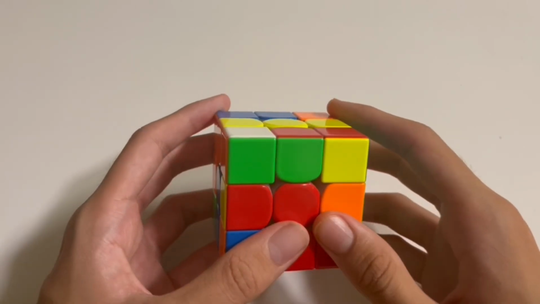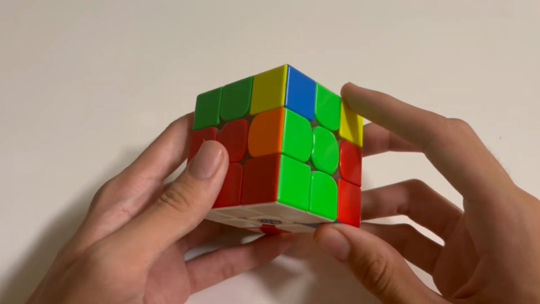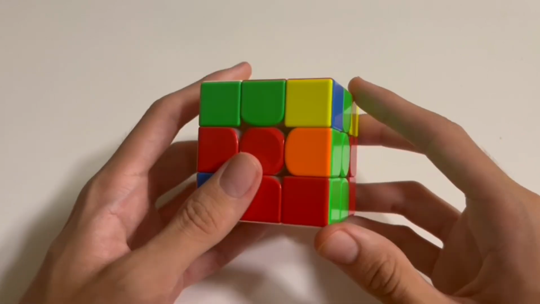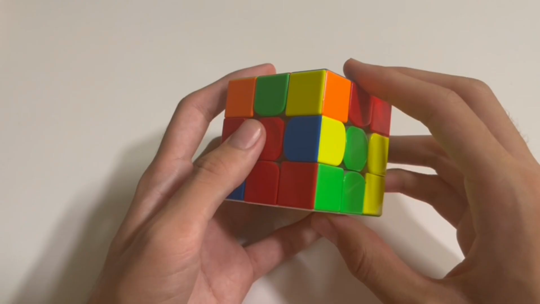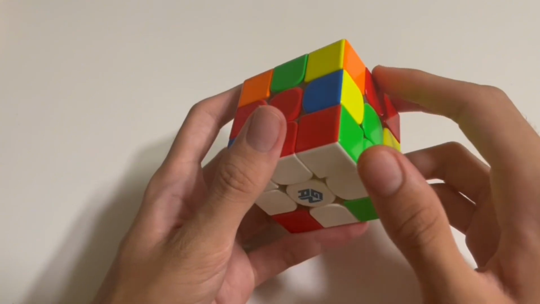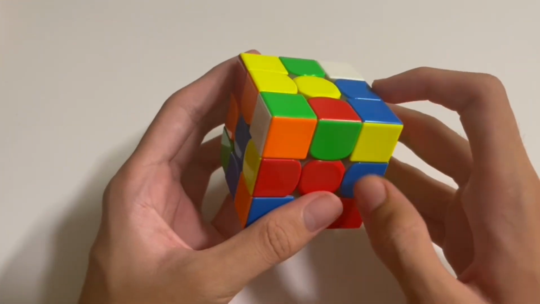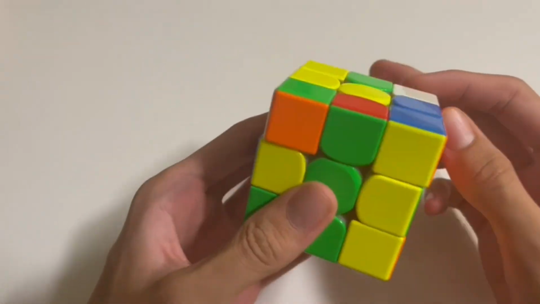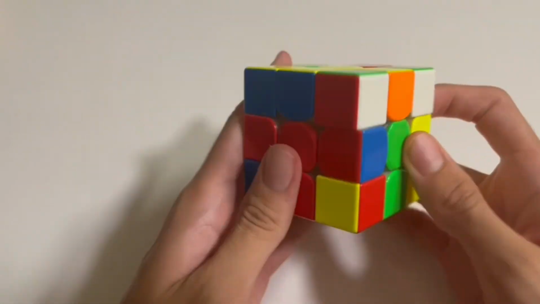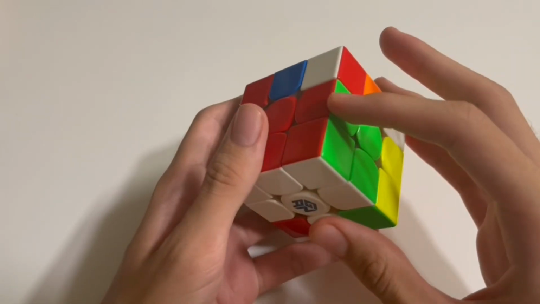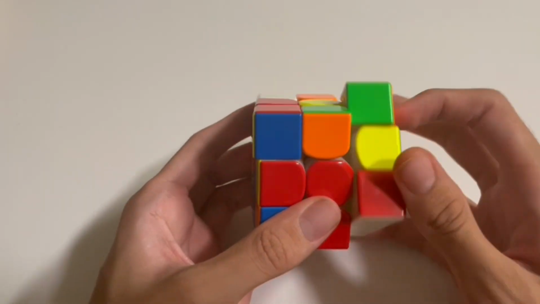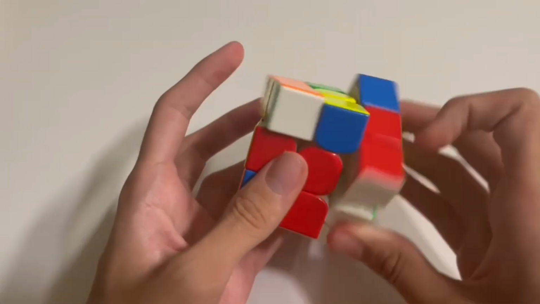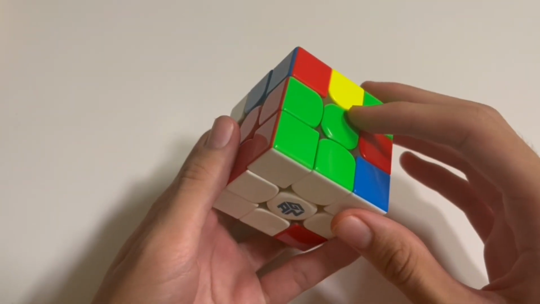This all seems pretty obvious, but it's important to learn if you really want to make sense of and understand your F2L. For example, here, I already have a solved corner piece, but I need to get this edge piece in. I could just do this, like in the beginner's method, or I could do this without having to turn the cube.